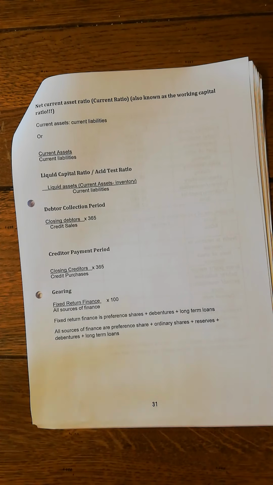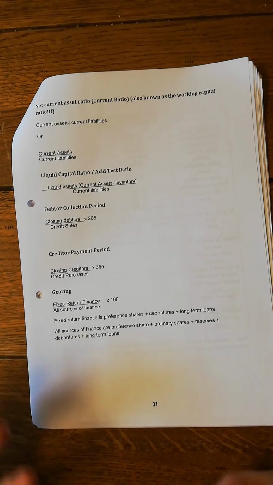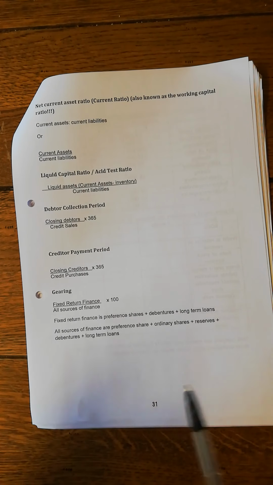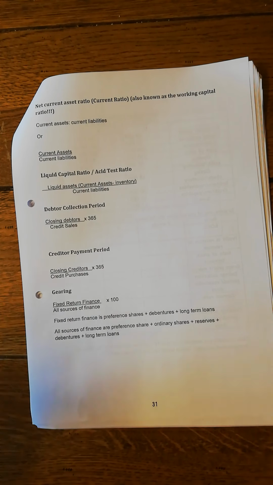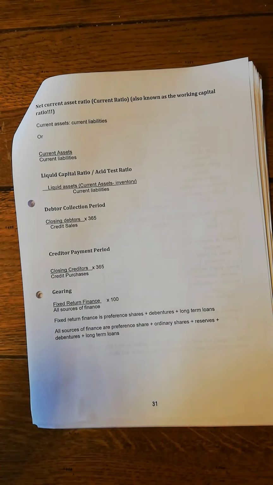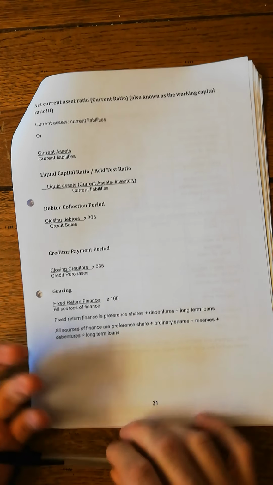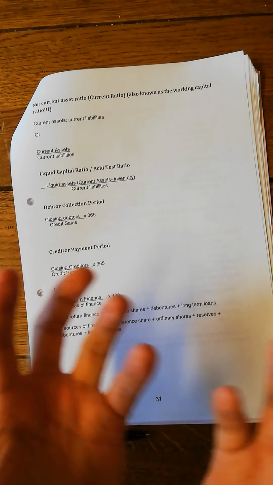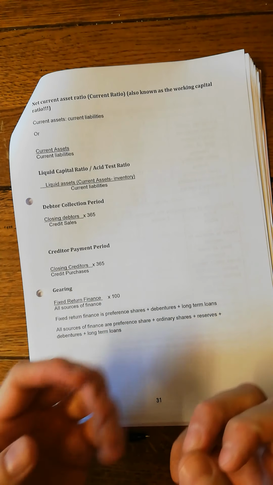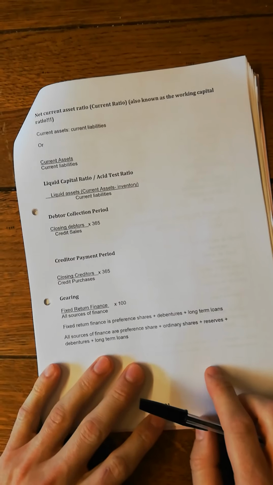So this one is current assets divided by current liabilities. Now, current assets are those assets that we're going to turn into cash within the next year, and current liabilities are those debts that we've got to pay within the next year as well. So it's the money available compared with the debt that we've got within a year. So are we going to be able to pay our debts off within a year?